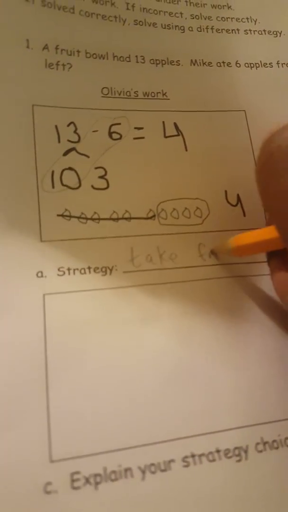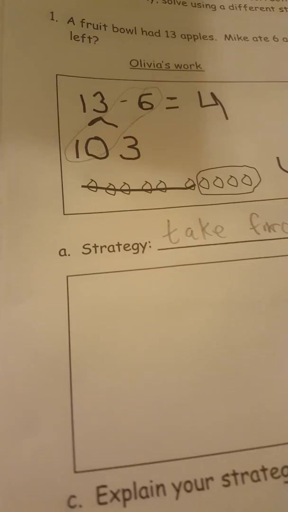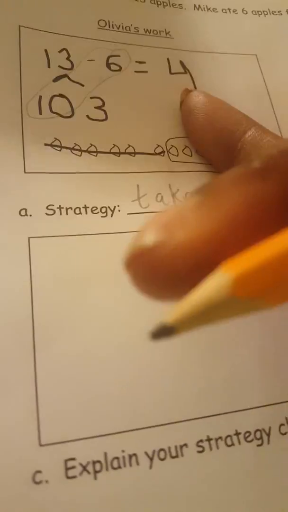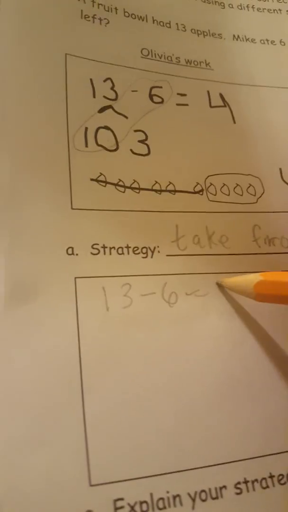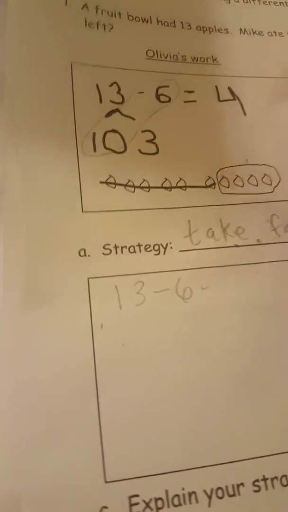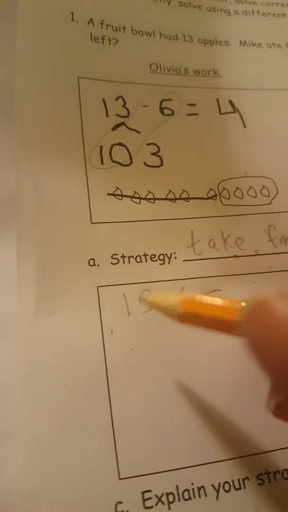So we're going to write take from 10, sorry about my handwriting. And then we're going to take from 10 the correct way. Remember, they say if it's incorrect, to correct it. So 13 minus 6 equals 4. Not 4, as she wrote 4. 13 minus 6 equals something. And I already told you the answer before.